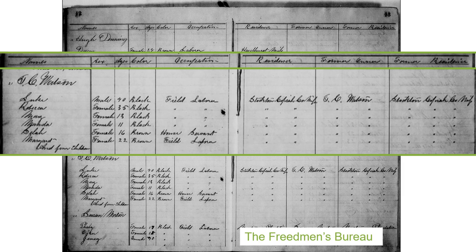Their former owner was listed as T.C. Watson, and both their current and former residences were listed as Stockton, Copiah County, Mississippi. This information is extremely helpful when trying to trace formerly enslaved persons in historical records.